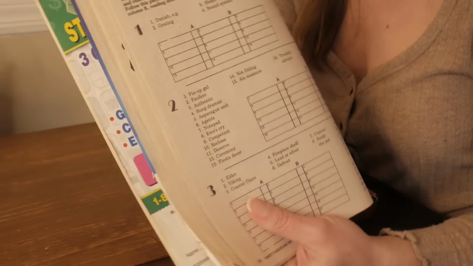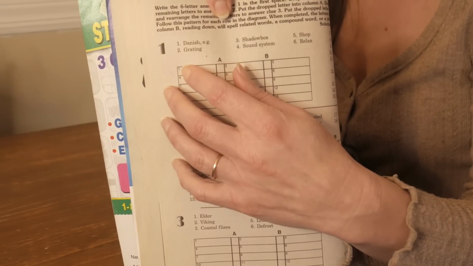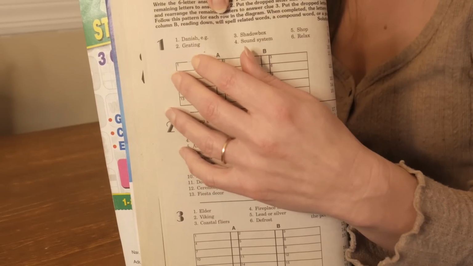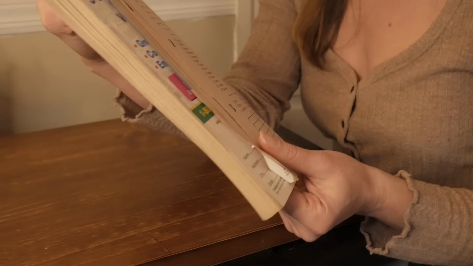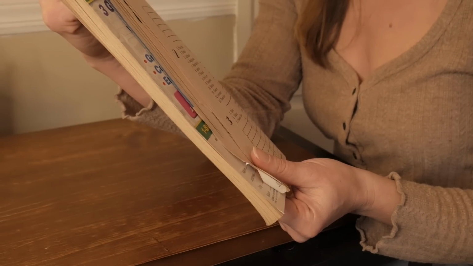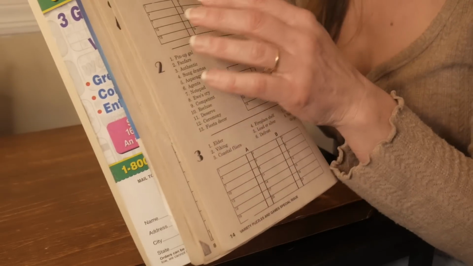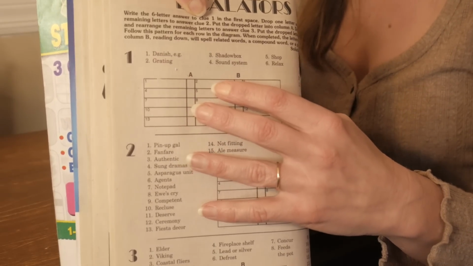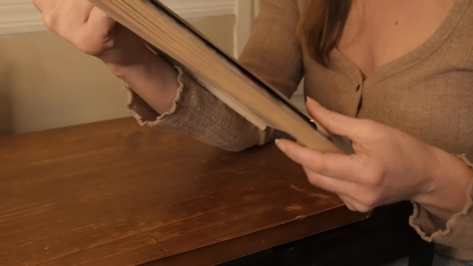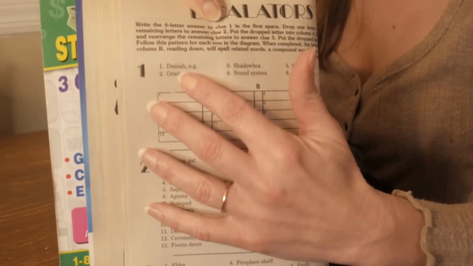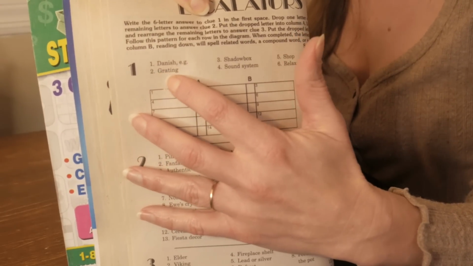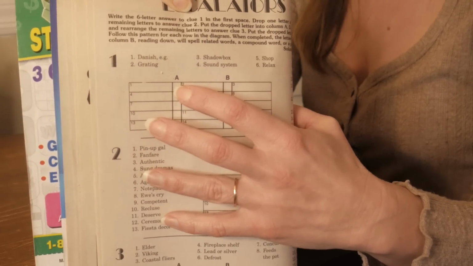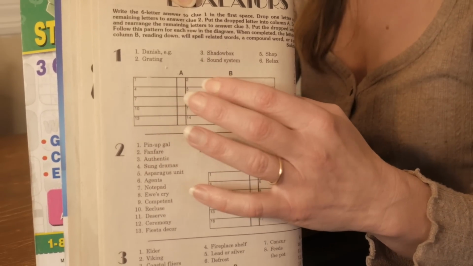You would write the 6-letter word. Let's just say it's cheese, like a cheese Danish. That's 6 letters. Then you would drop one of those letters and put the remaining letters into box number 2 in a different order. That would be the answer to clue number 2. Says grading. Okay, so then you place the dropped letter in column A and write the word right here.